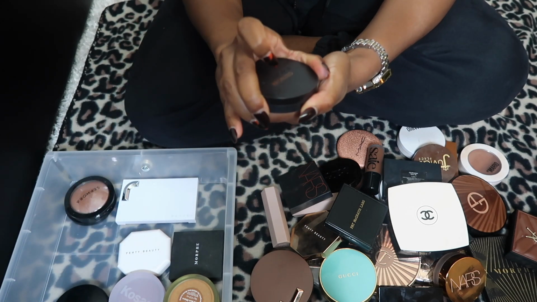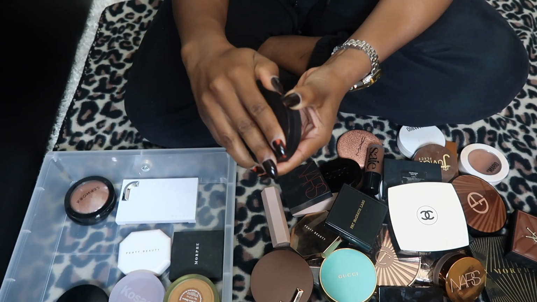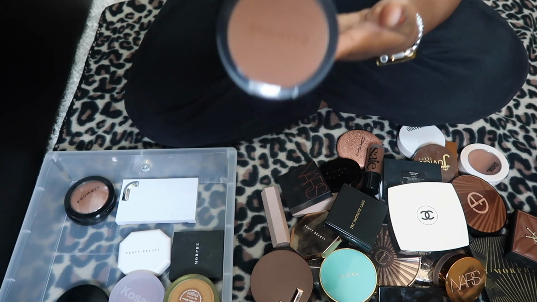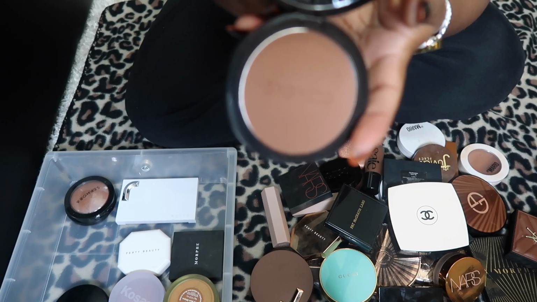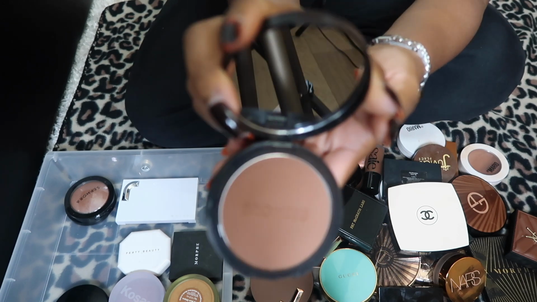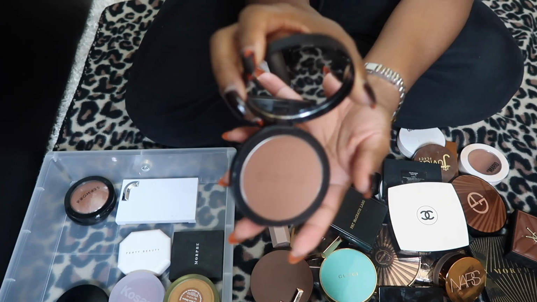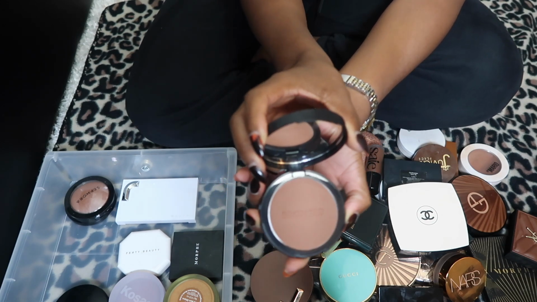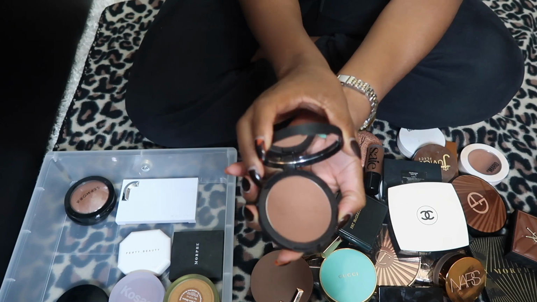This is a Sephora Collection bronzer. I honestly don't even think I've used this yet. If I did, it's probably once. You can still see the Sephora name printed very clearly in there. This angle is so awkward. Sorry, you guys, if this is terrible. I'll try to find a better angle next time if it looks terrible while I'm editing.